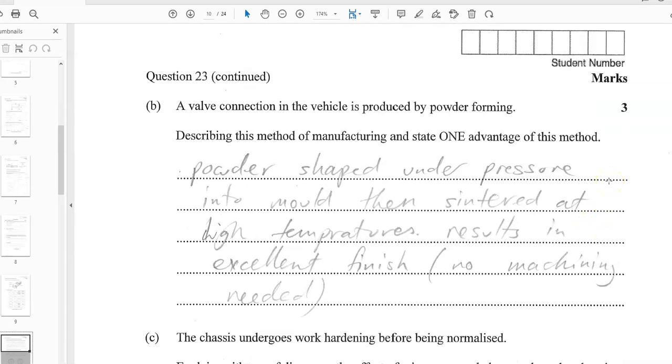Powder forming or sintering, covered in Year 11 when we do brakes. The idea of sintering or powder forming is we shape it under pressure, and then it's sintered, or heated, right? What that does is the crystals actually exchange atoms. Some people draw pictures. It's a good idea.